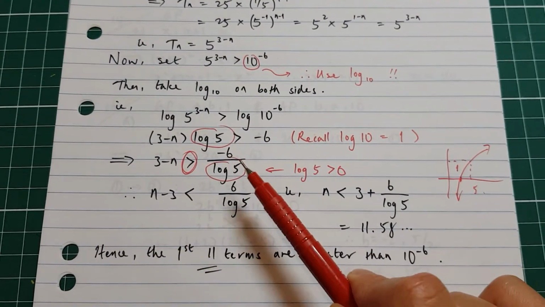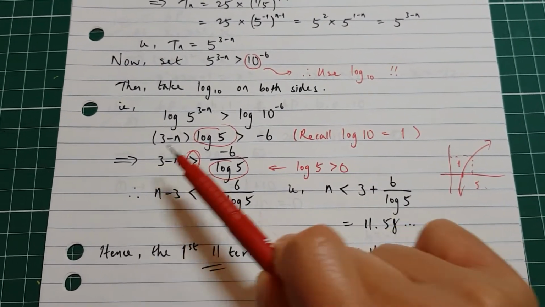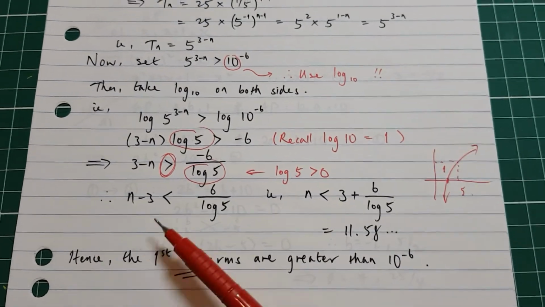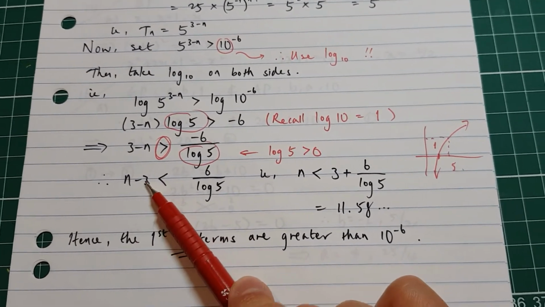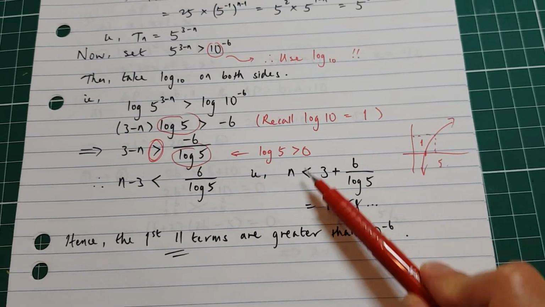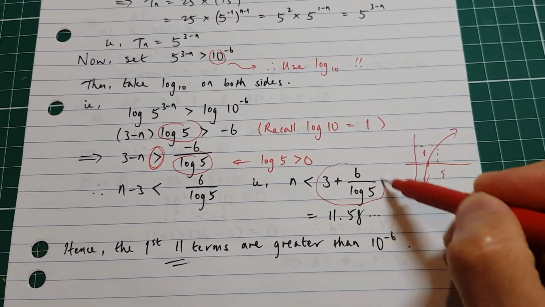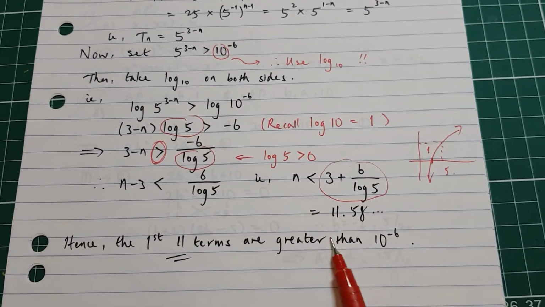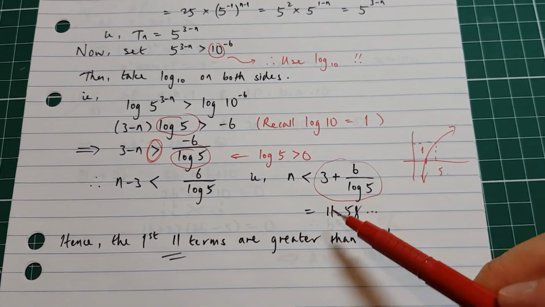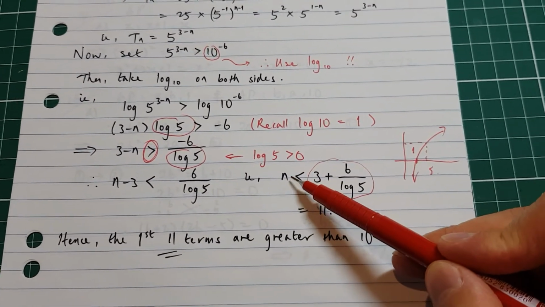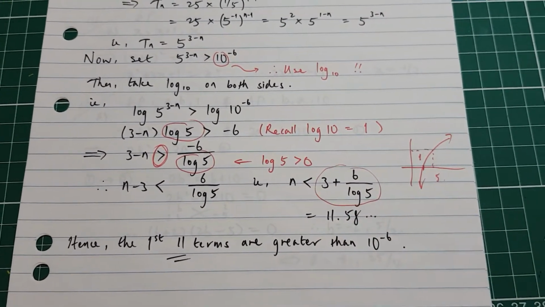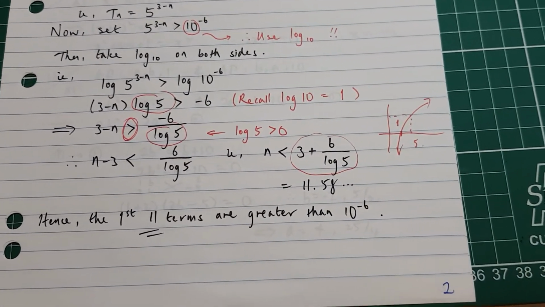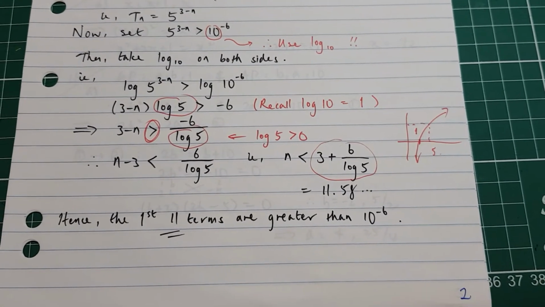In other words, you did this, and then next step, multiply everything by -1. Hence, I need to swap the direction of the inequality sign, and that's that. And hence, the -3 tossed over, you get this. And at this point, you make sure you use the calculator, and that's around 11.58. So n has to be less than 11.58. Hence, the last integer value is 11. So first term all the way up to 11th term, they're all greater than 10 to the -6. There are 11 terms that satisfy that condition.